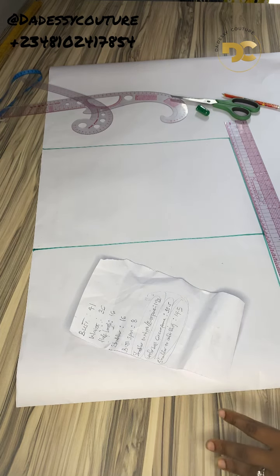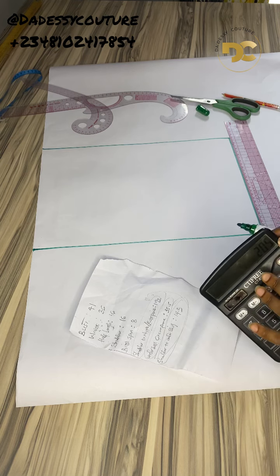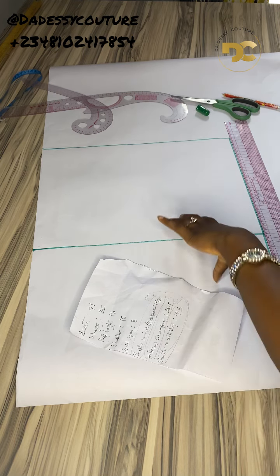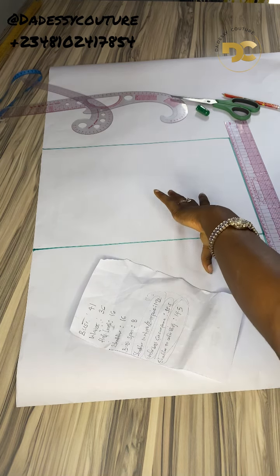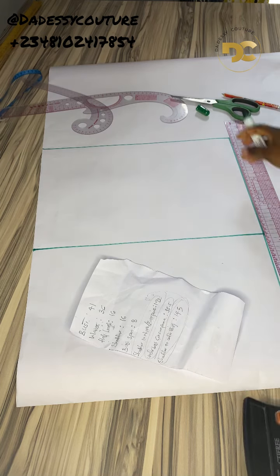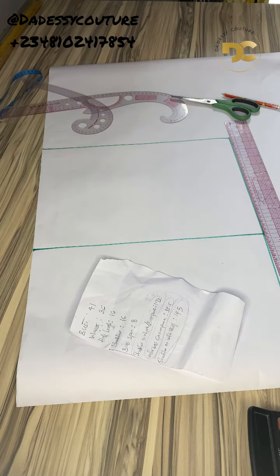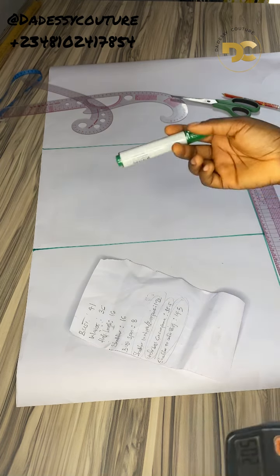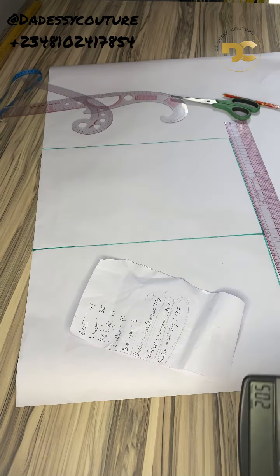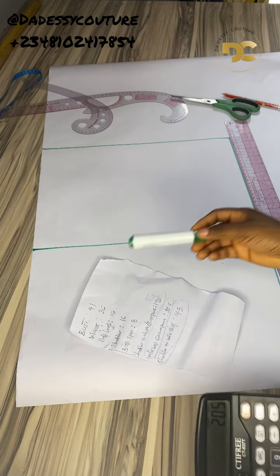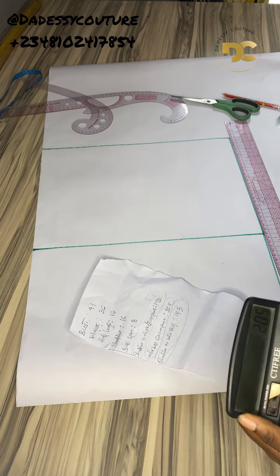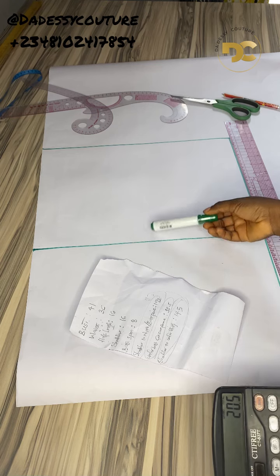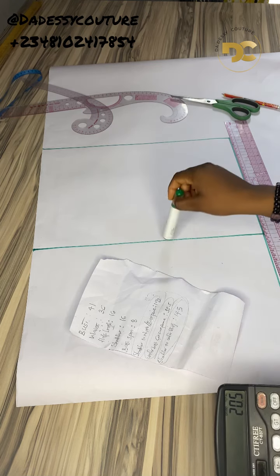You can add 1 inch or 2 inches to this block. Actually the bust of this person is 40.5, I just approximated it. So let's say 40 is the bust. 40 divided by 2 is 20, plus 2, just for you to be able to play around on your pattern.